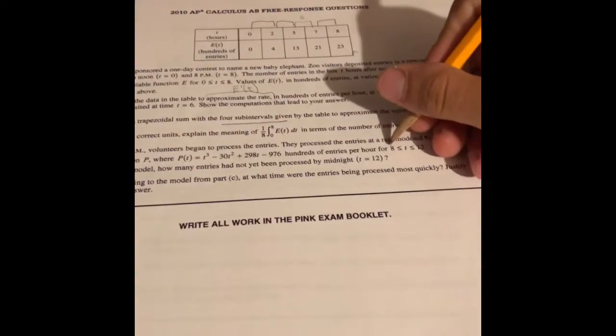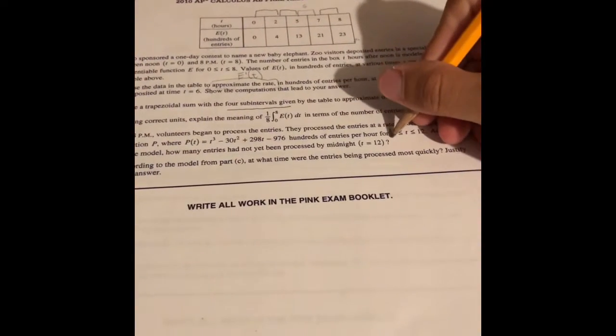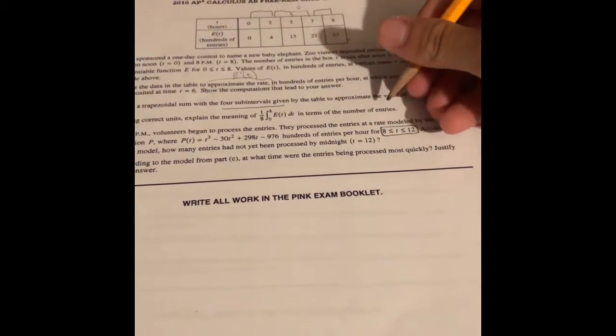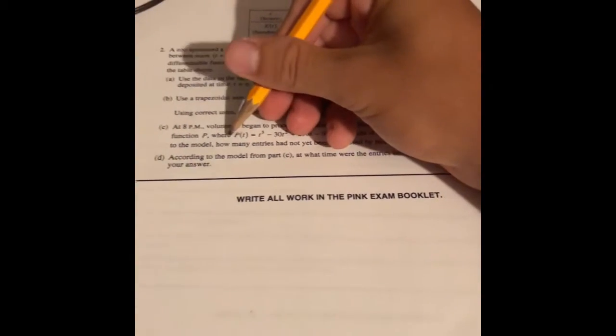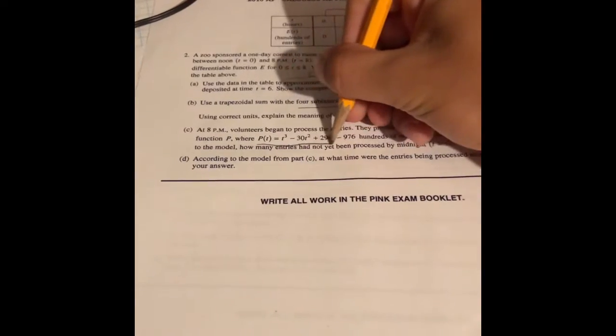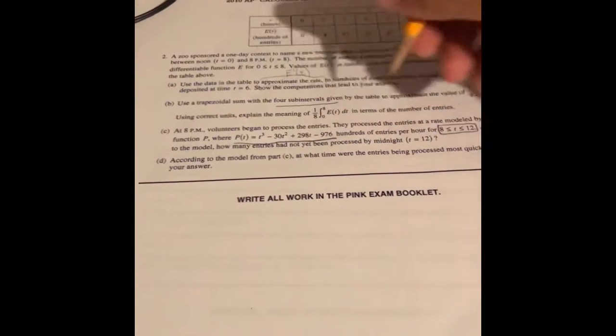Okay, so basically what the problem is asking us is to find the rate from time 8 to 12 given by the function P of t right here.